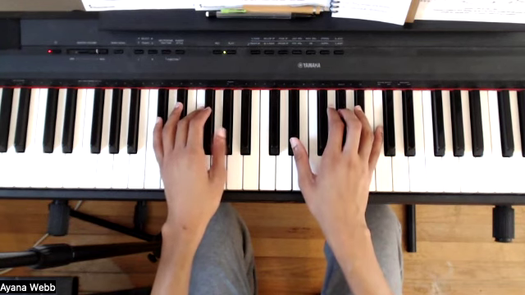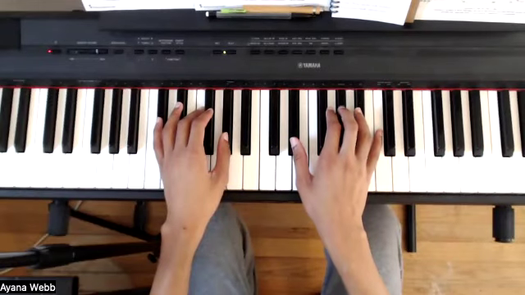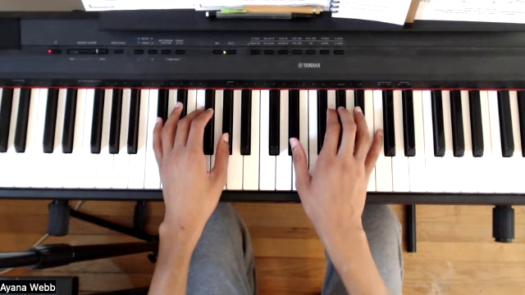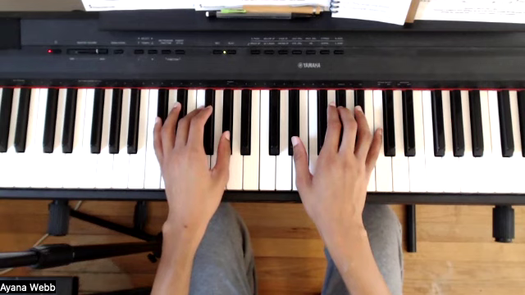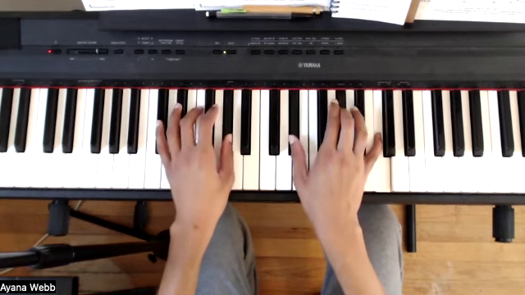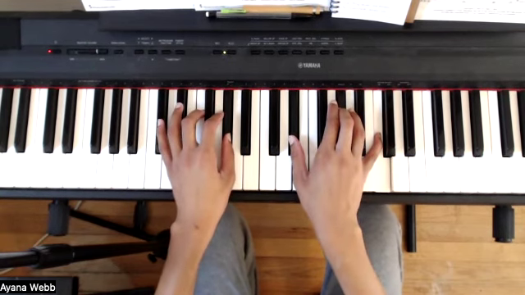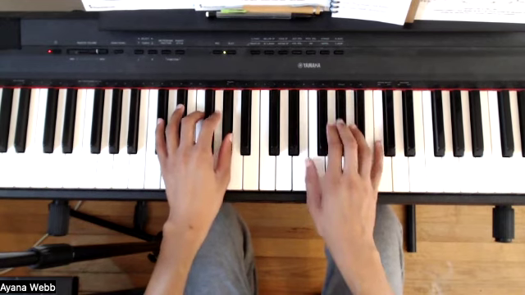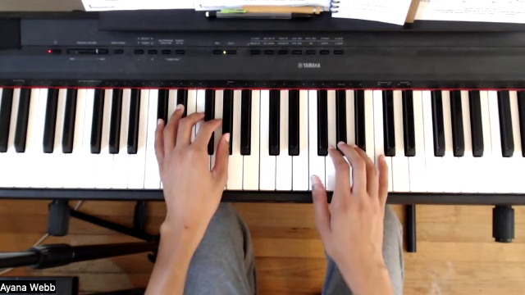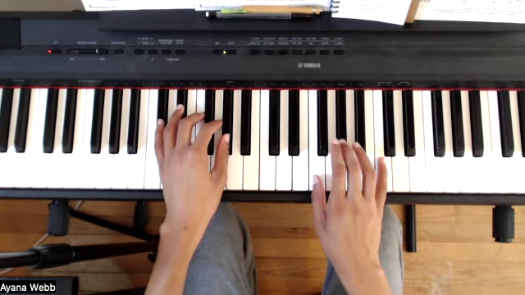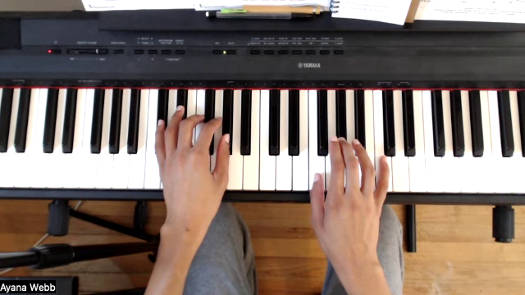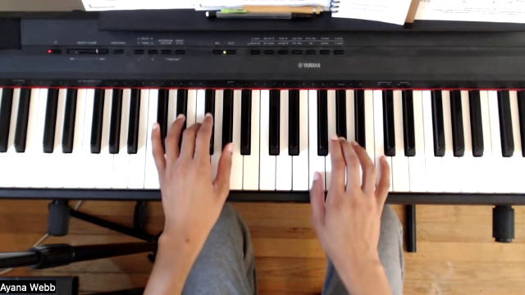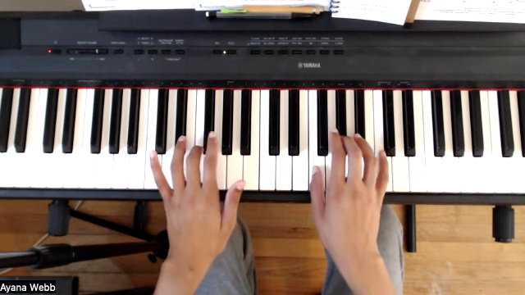So the left hand's going to play A flat, and then the right hand's going to play that first chord that we learned, which is the E flat at the bottom, the A flat in the middle, and the C at the top. So all those notes will come in at the same time. Then we're going to go to the next chord with the right hand, where the thumb's going to be on F, middle finger on A flat, pinky on C, and then the left hand's going to play F, and it'll be all at the same time.